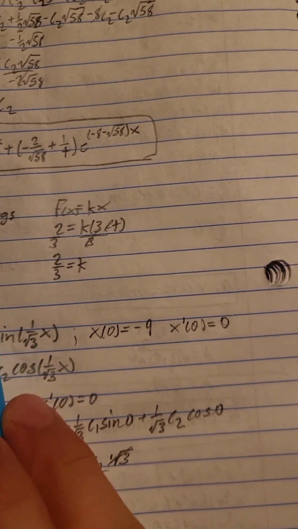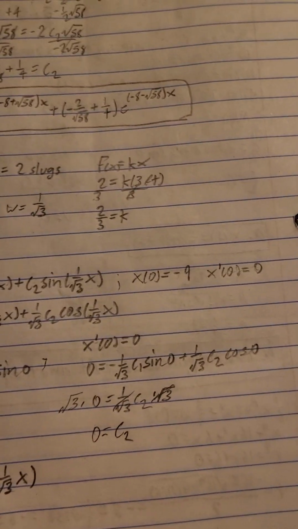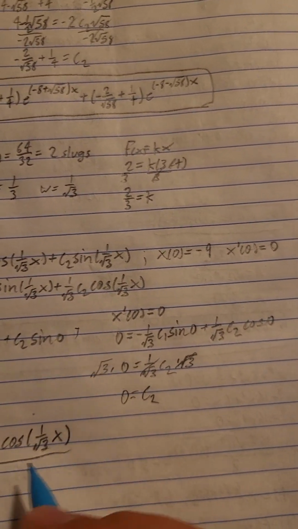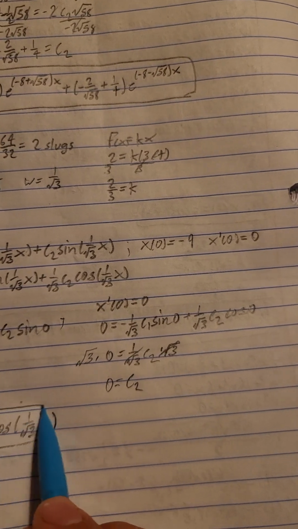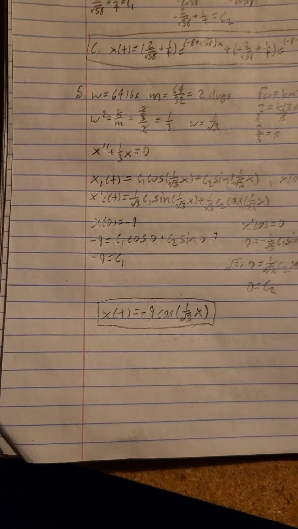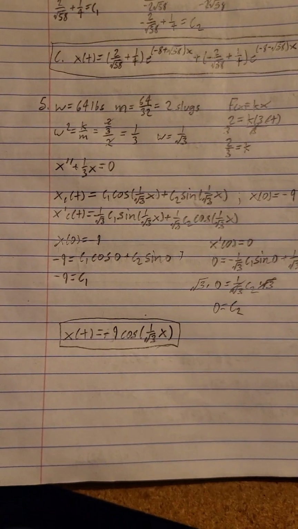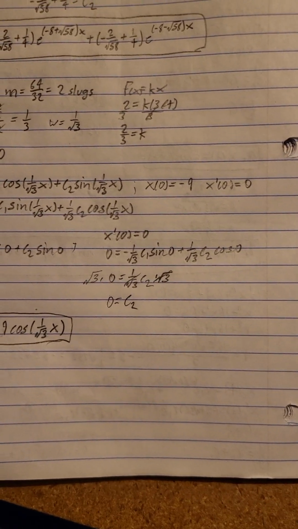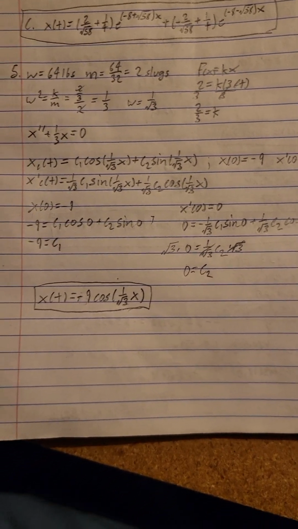And c2 is 0, so it's going to be 0. So my answer is just this. And there we go. I'll show you it all just in case my camera chip was sloppy.